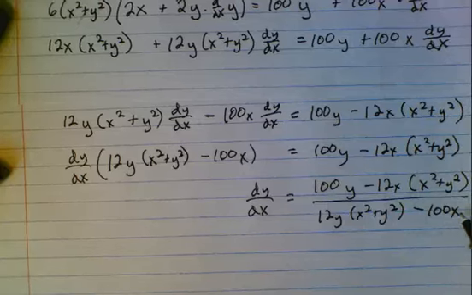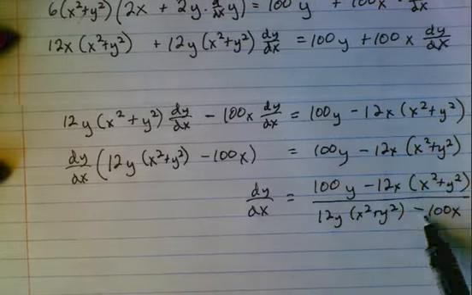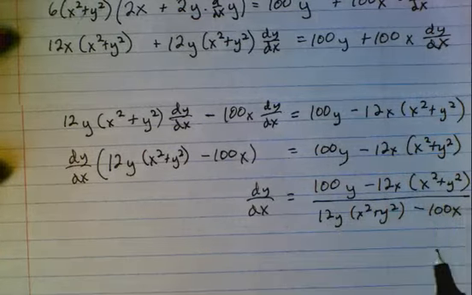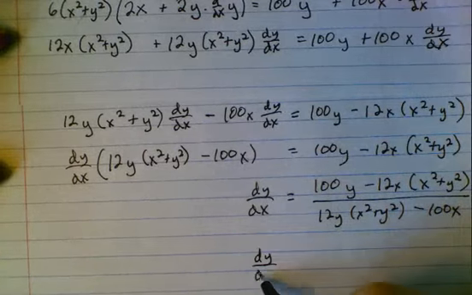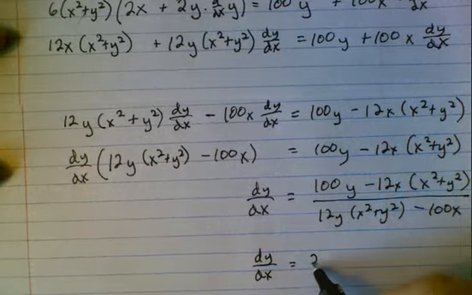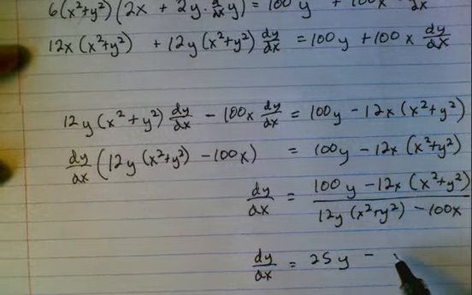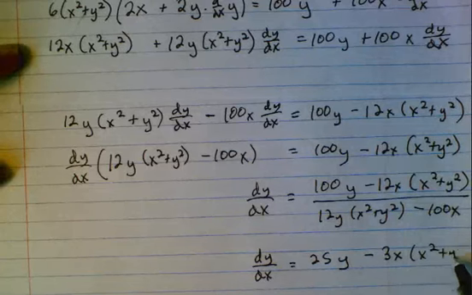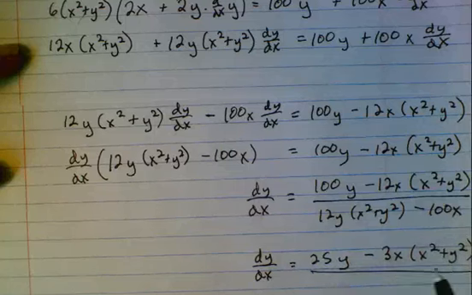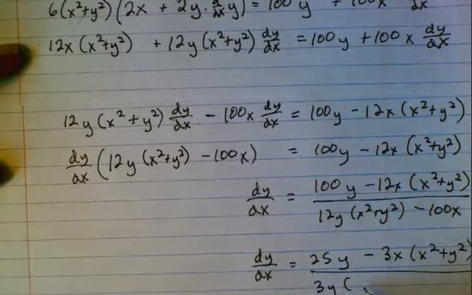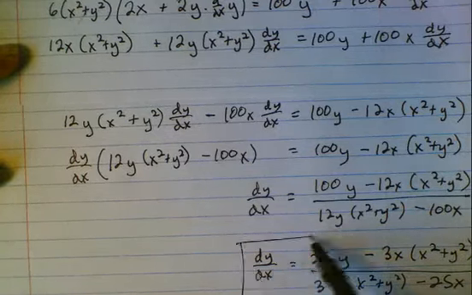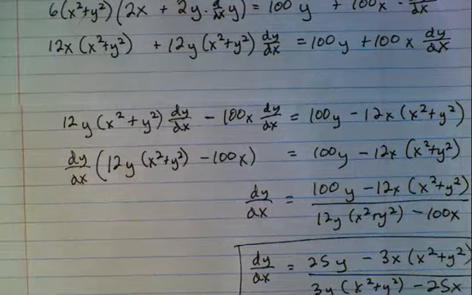There we go. These cannot cancel out because there is this subtraction here. However, we notice that every single term is divisible by 4, so we can reduce it a little bit. 100 divided by 4 is 25y. 12 divided by 4 is 3x, 3y, minus 25x. And there we go.